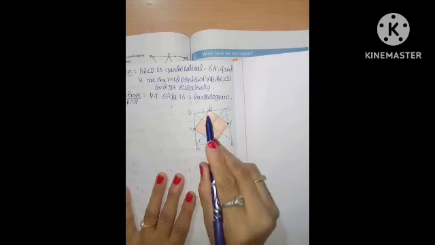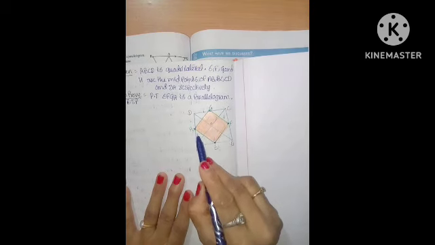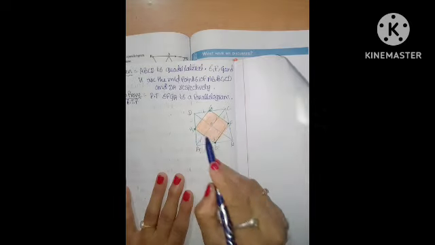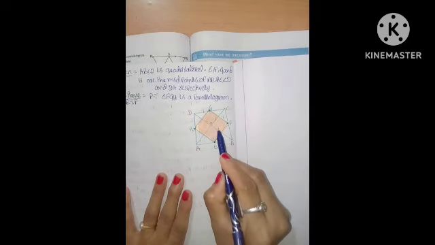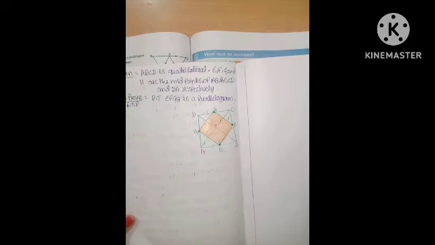Next, how to prove this one? The figure inside this figure is a parallelogram. How to prove that EFGH is a parallelogram?